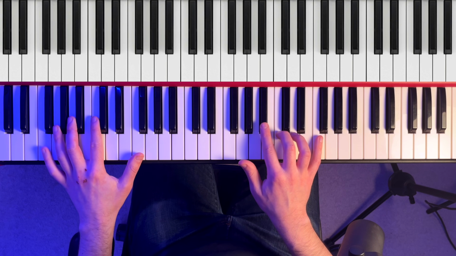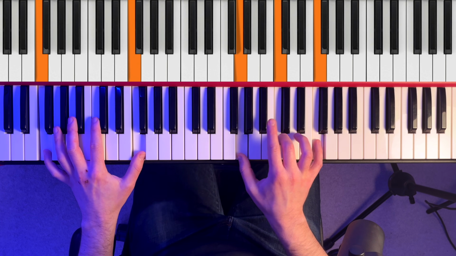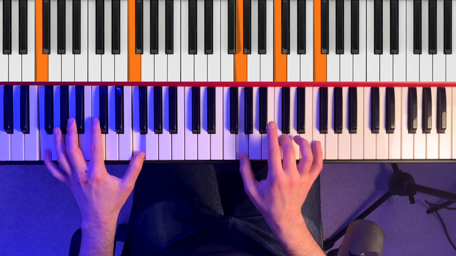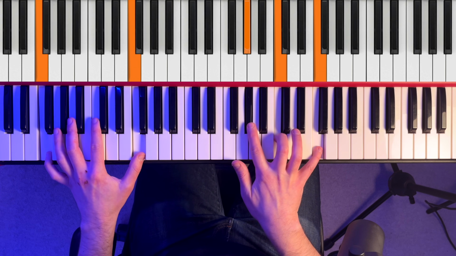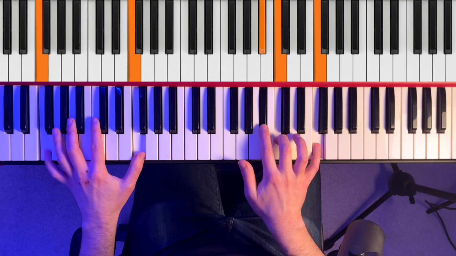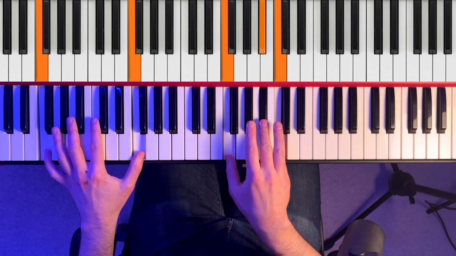Let's have a go at doing all of that with the track. So the note that's moving is at the bottom of our voicing. Let's do the minor version. There it is. Okay, let's switch it up. Let's put it in the middle.